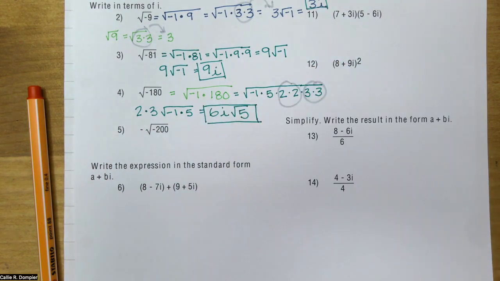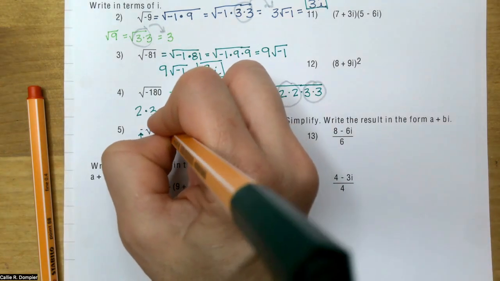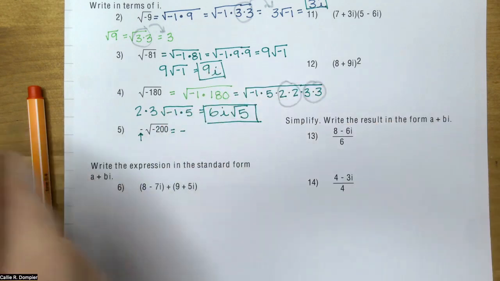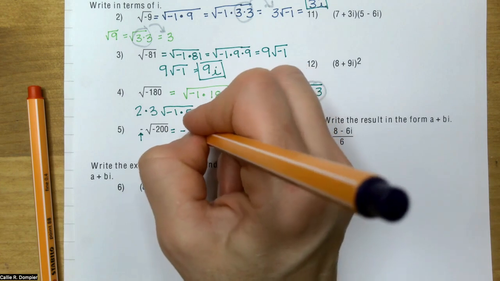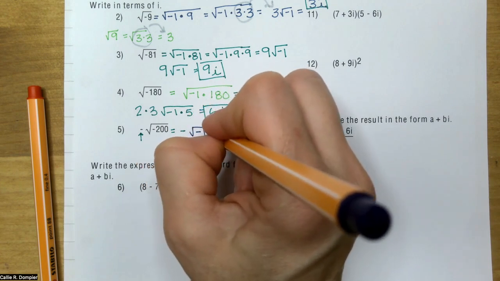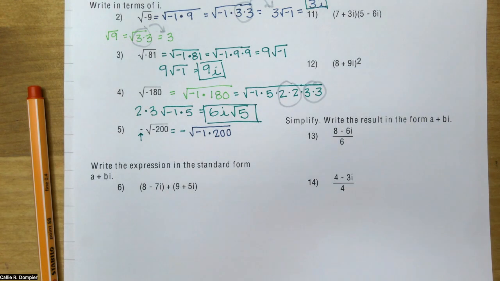Good. All right, same with 200. So here we have the negative square root of negative 200. For this negative sign, I'm just going to keep putting it out in front. I'm not really going to do anything with it. For the negative 200, I'm going to call it negative 1 times a positive 200. And then you can factor 200 however you like.